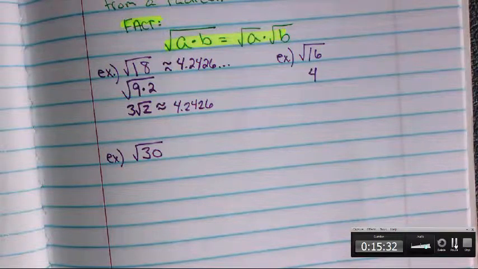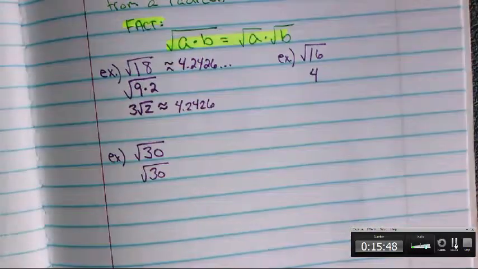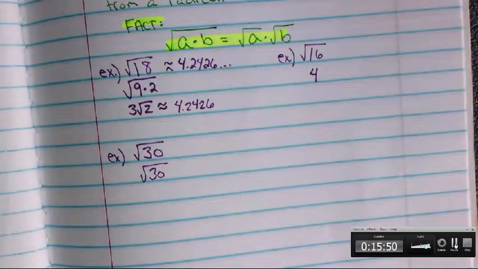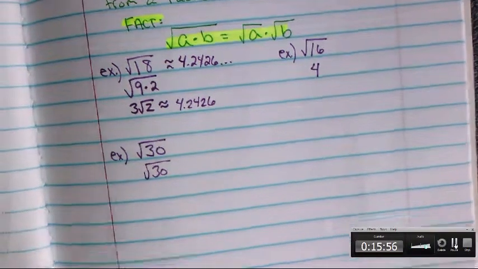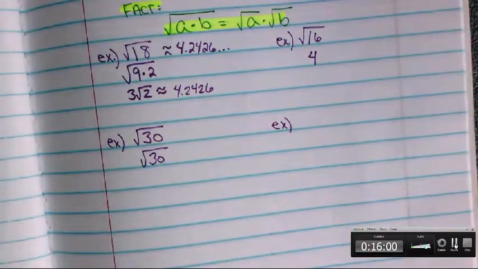So does 4 go into 30? No, 4 is not going into 30. Does 9 go into 30? No. The next one's 16. 16 definitely is not going into 30 because it's more than half. So there's no perfect square that goes into 30. So that's already been simplified. There is no way to simplify that. Is that the only one? No. 61, for instance. There's several that can't be simplified.